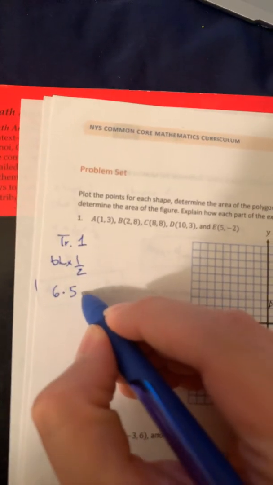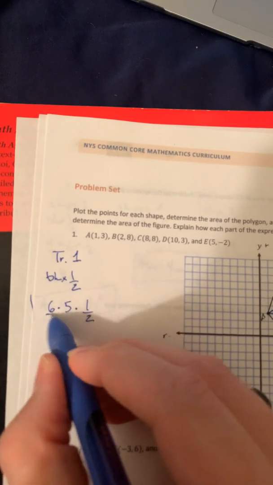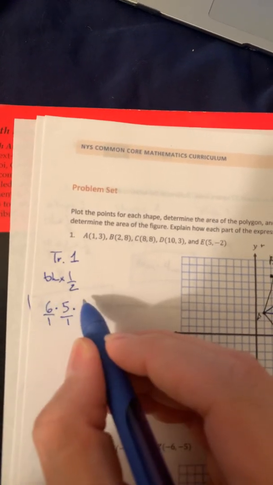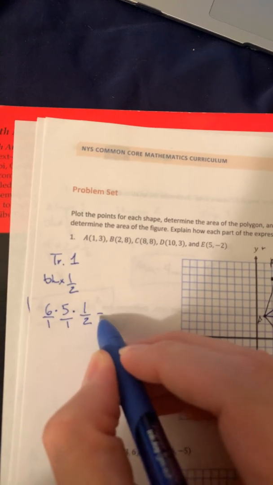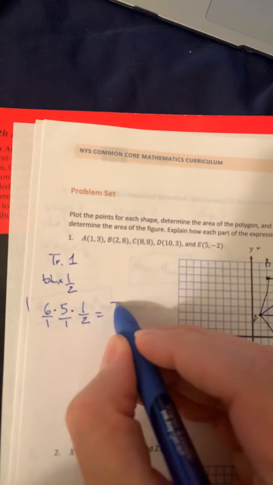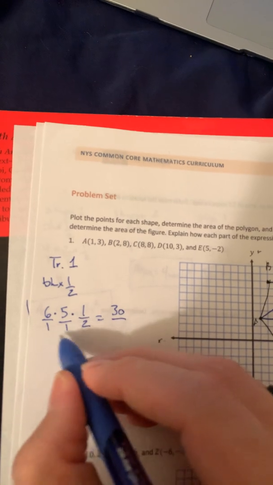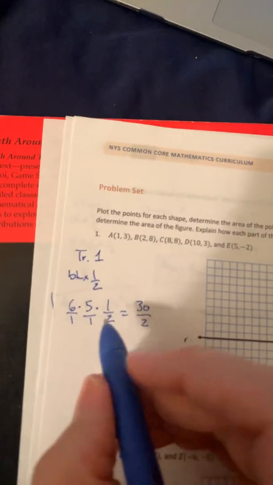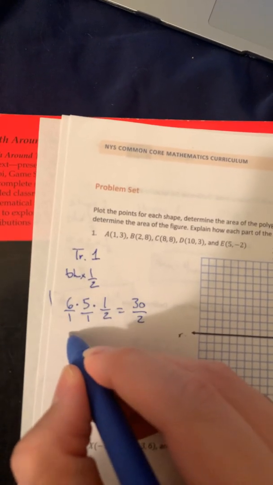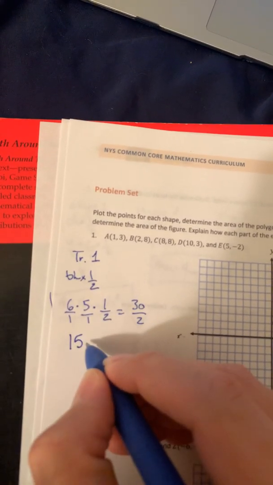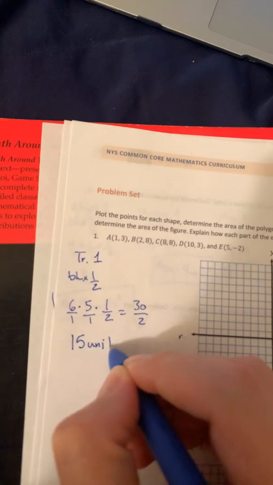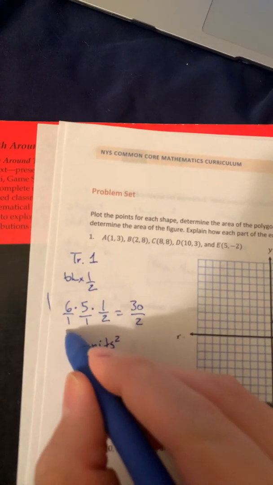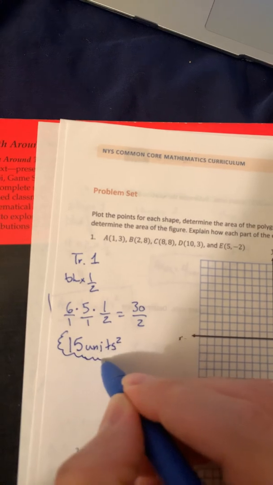Okay, that's correct. Times the 1/2, and you know that Valencia likes to make these into fractions so that he can multiply going across. 6 times 5 is 30, times 1 is still 30. 1 times 1 is 1, times 2 is 2. So the area of the first triangle is 30 divided by 2, which is 15 units squared. That's the area of this one.